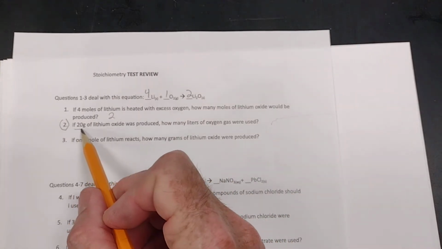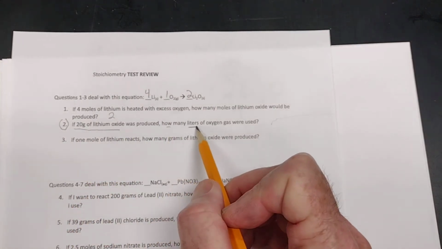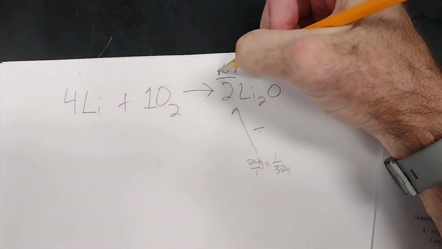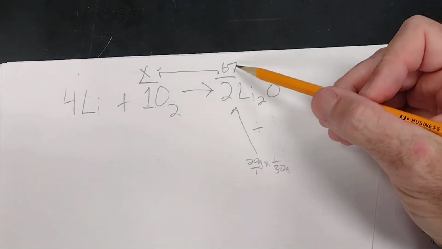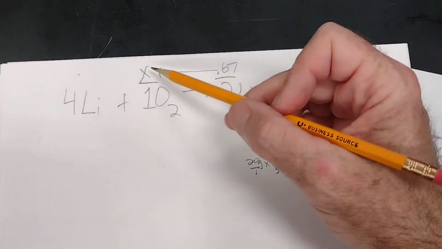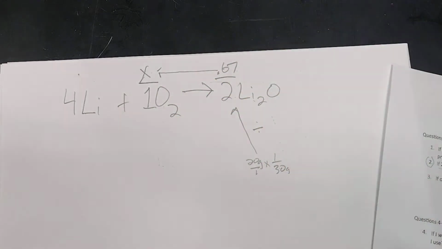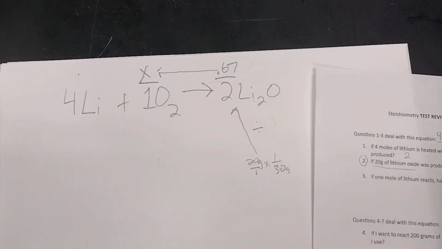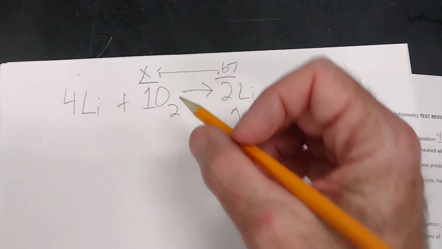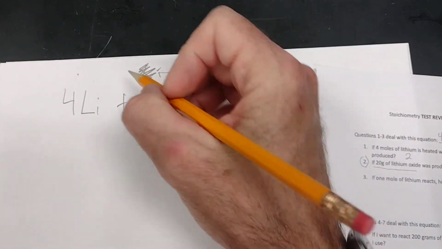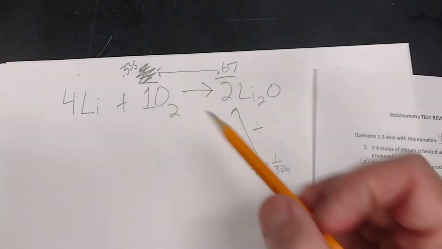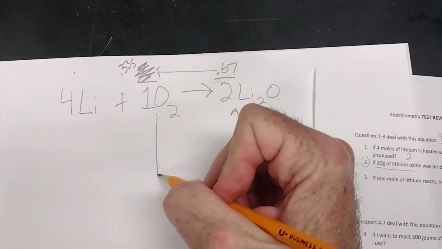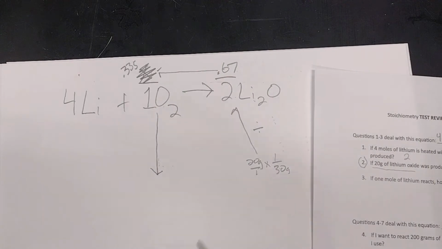And it says if we have that, how many liters of oxygen gas were used? So now we've got to go over here to oxygen gas. 0.67 is to 2 as x is to 1. So basically, 0.67 divided by 2. That will give you 0.335. All right? And it wants to know how many liters of oxygen gas were used.